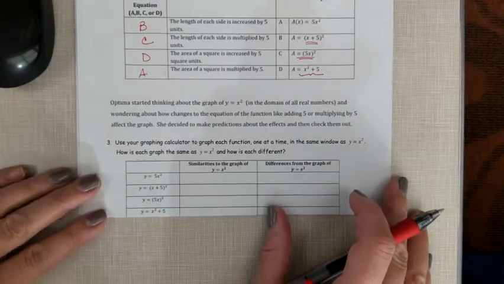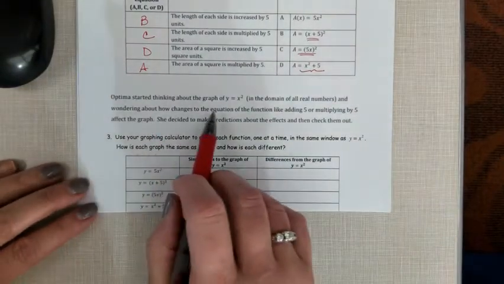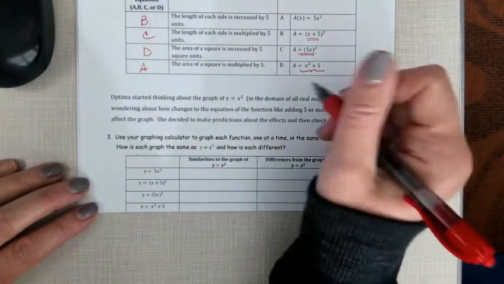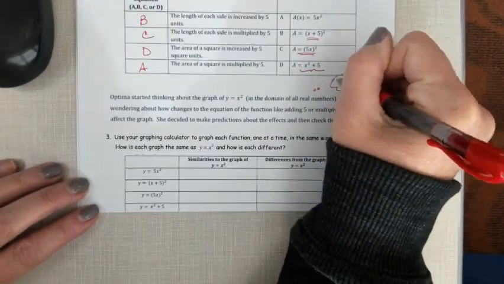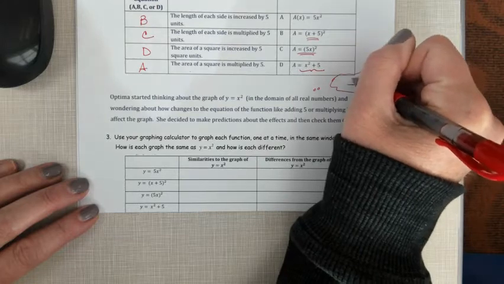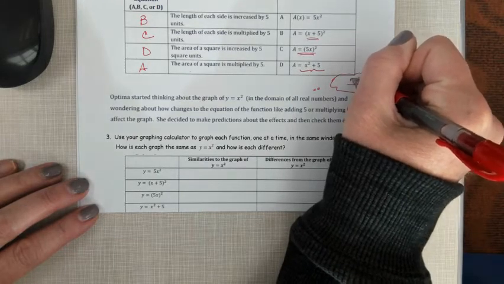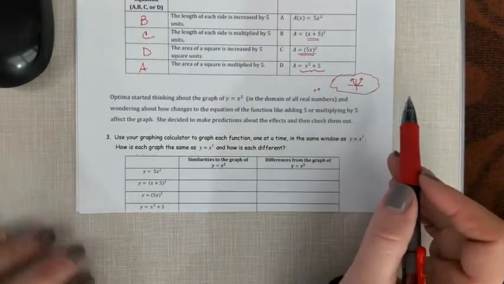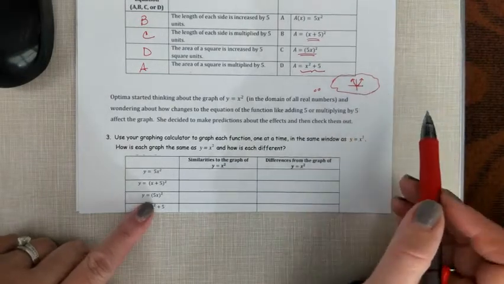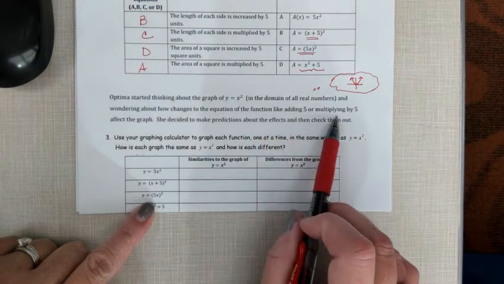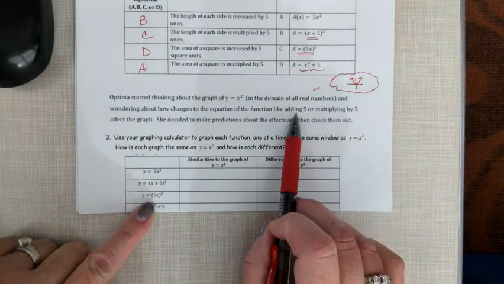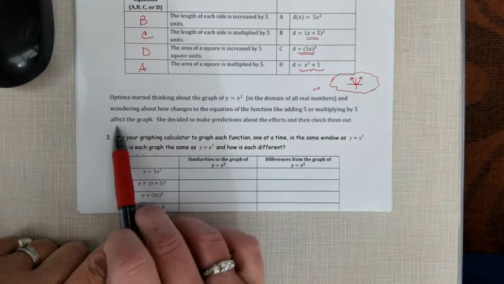All right, Optima started thinking about the graph of y equals x squared in the domain of all real numbers. So if you remember a little bit of our basic quadratic, that's the perfect squares, just a parabola with the vertex at the origin. And wondering about how changes to the equation of that function, like adding 5 or multiplying by 5, affect the graph.